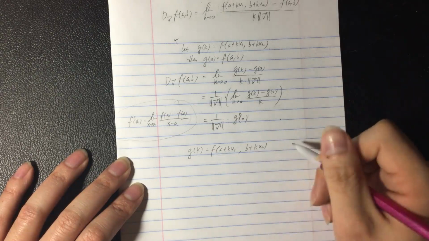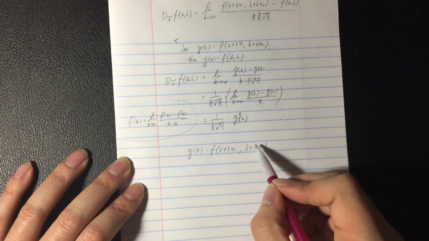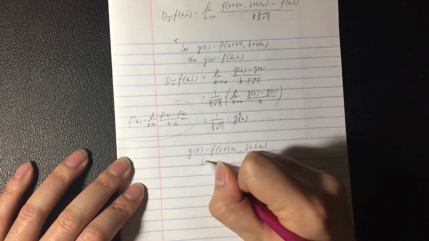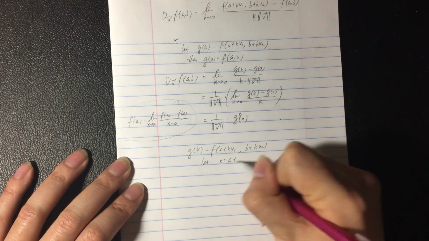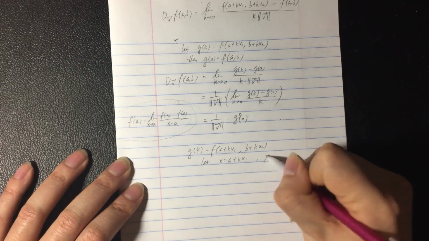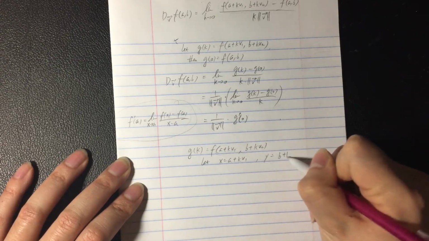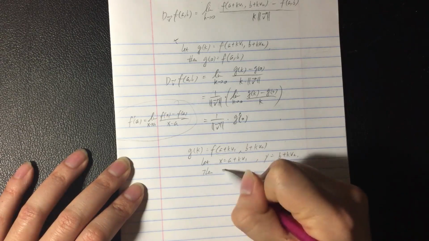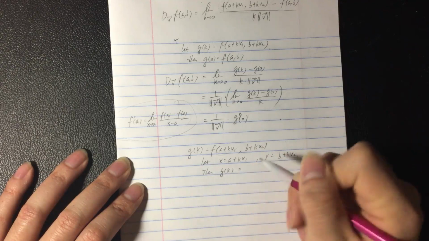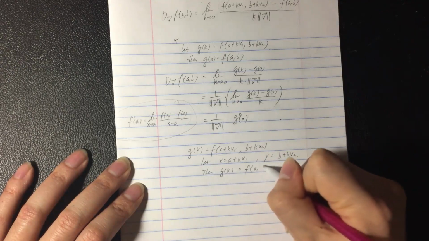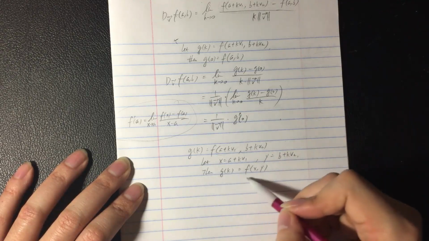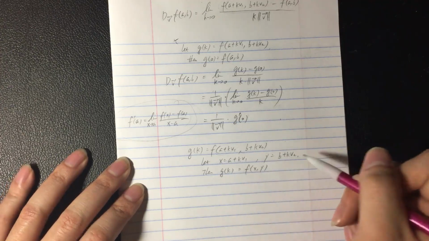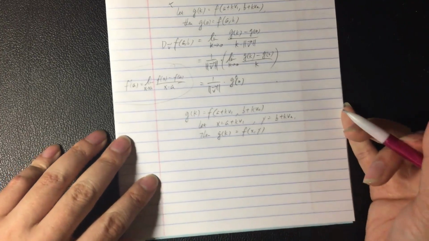Let the first component be x and the second component be y, so x equals a plus kv1, y equals b plus kv2. Then g of k can be rewritten as f of x, y. So g is a function of x and y, x is a function of k, y is a function of k. We can use the chain rule to find the derivative.